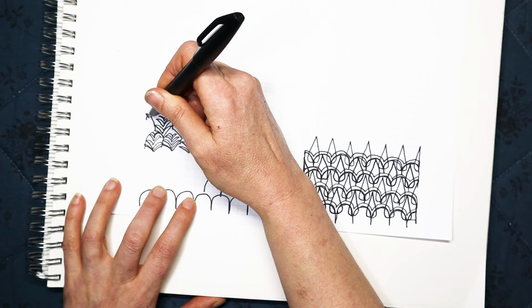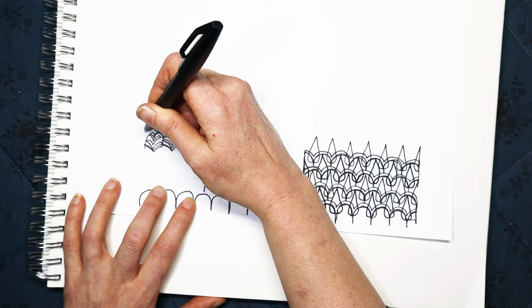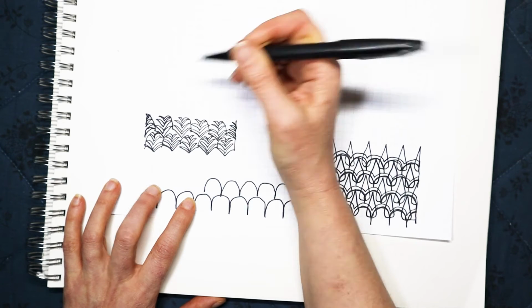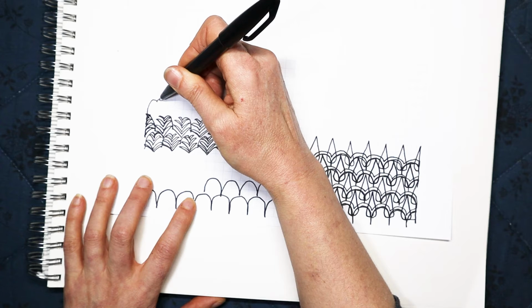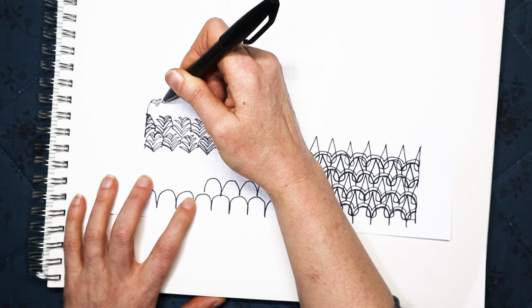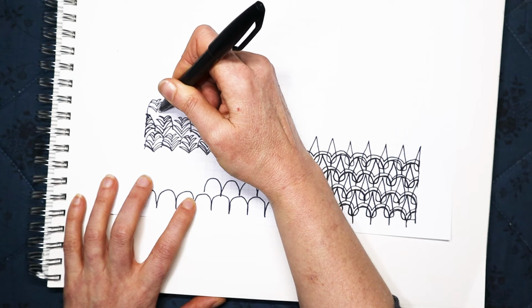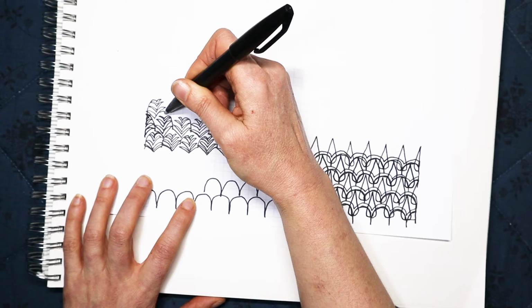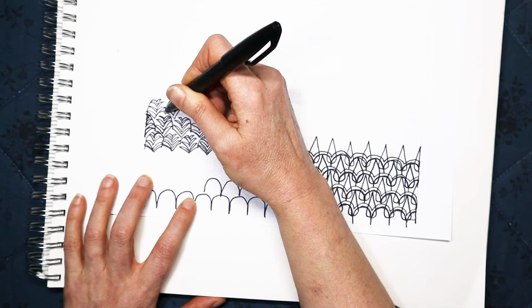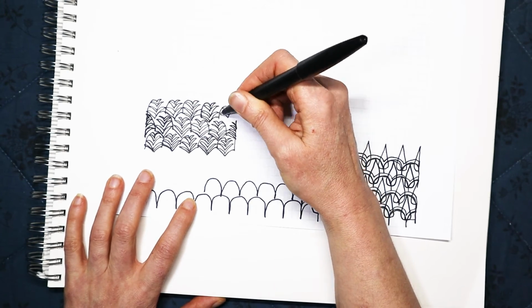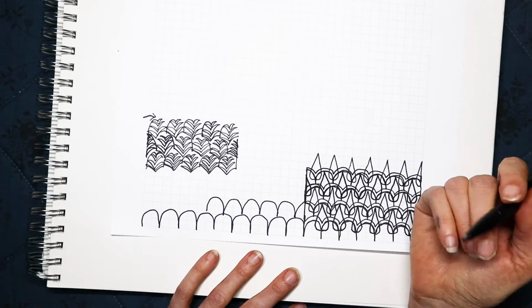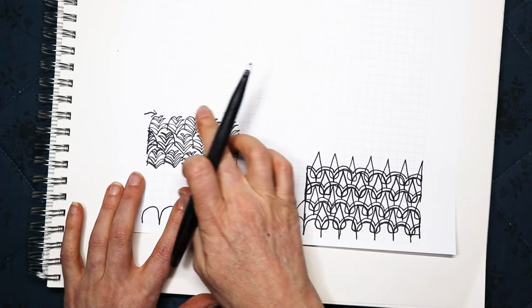Whoops. That's a little tricky. Okay, got that filled in. So then I would travel up to my next row and go back to working from left to right like I did in my first row. Okay, so there's my second design.